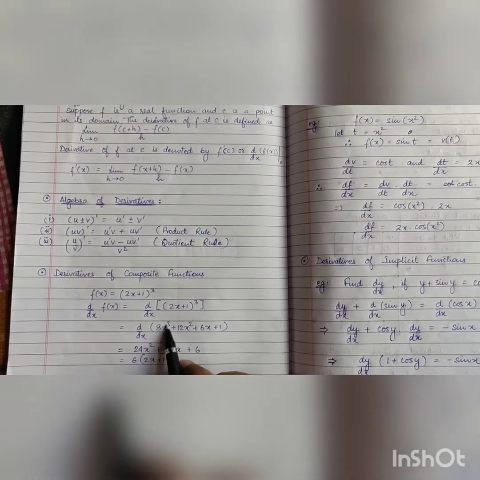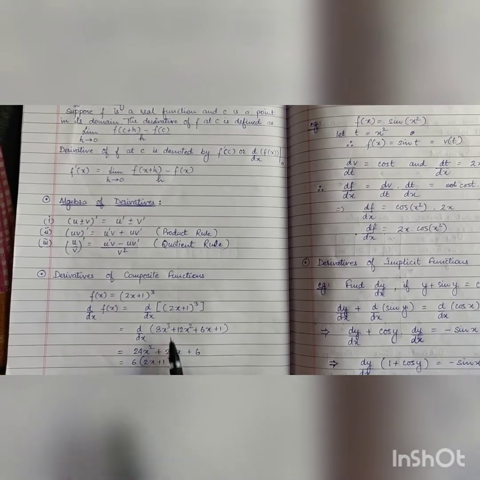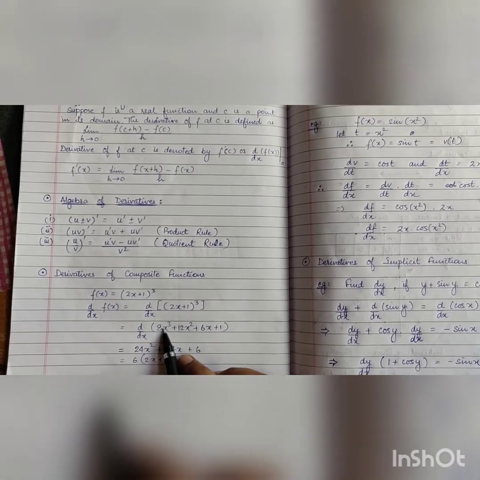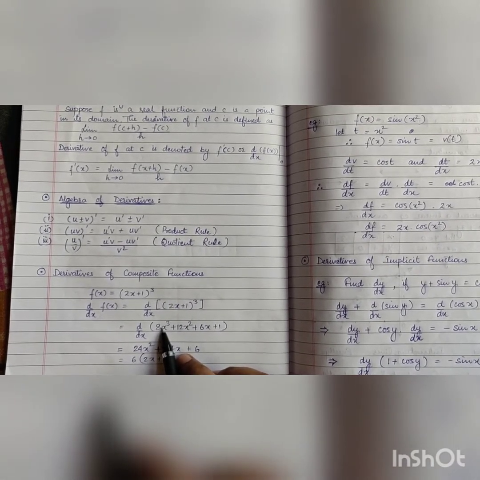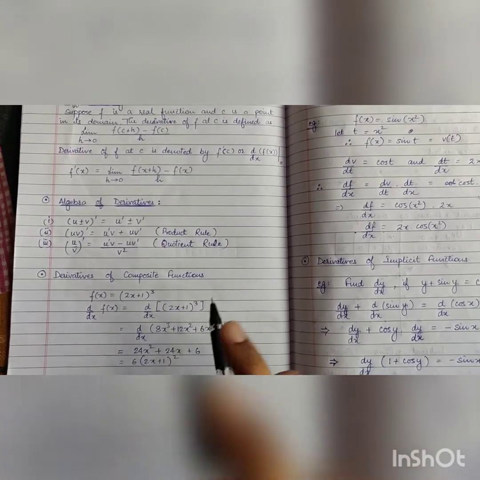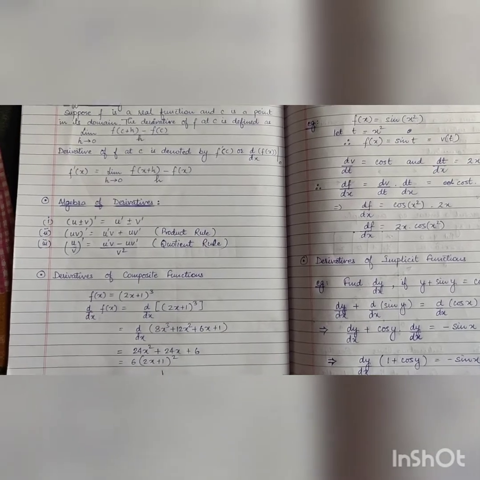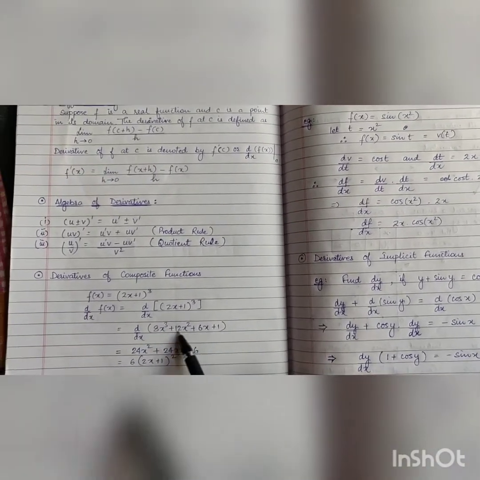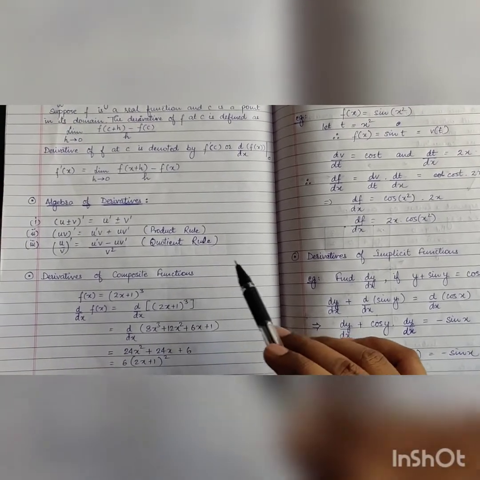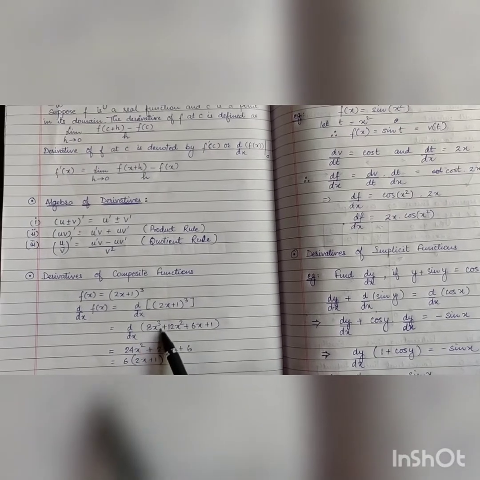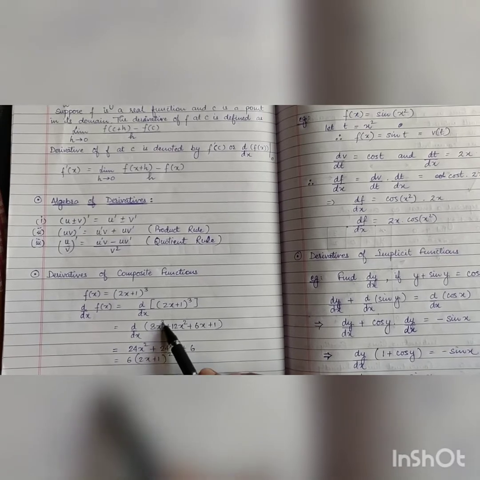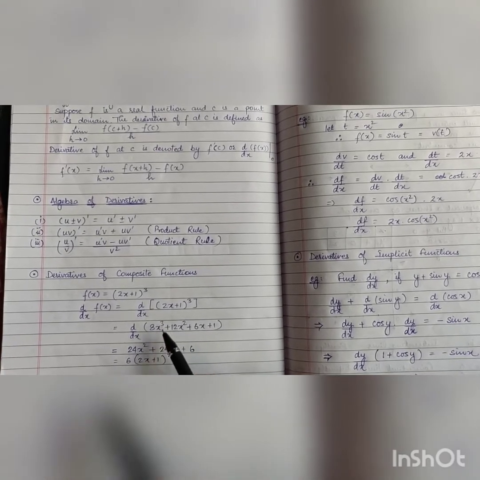We'll do the derivative of this function, 8x cube. In this case we'll use the formula for the differentiation of x to the power n. Differentiation of x to the power n is n into x to the power n minus 1. You can look up these formulas on Google also. So if we use that formula over here, we get 3x square. Differentiation of x cube is 3x square.